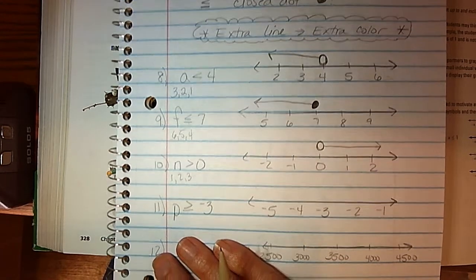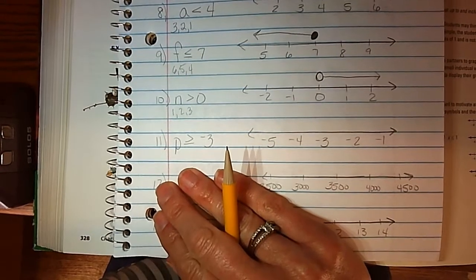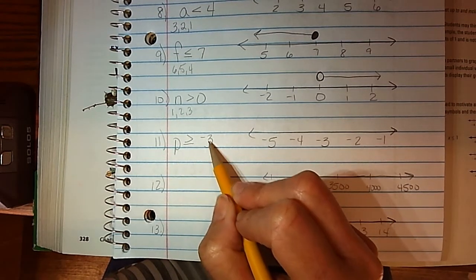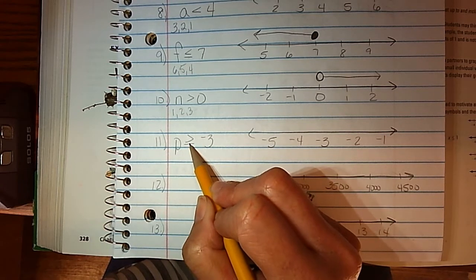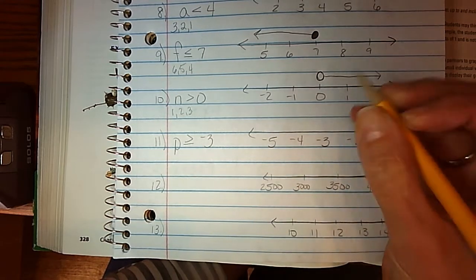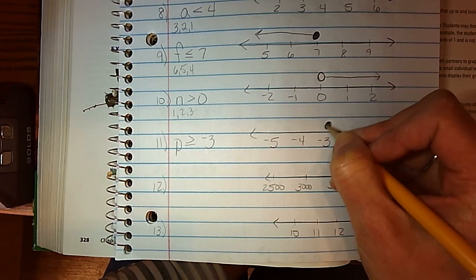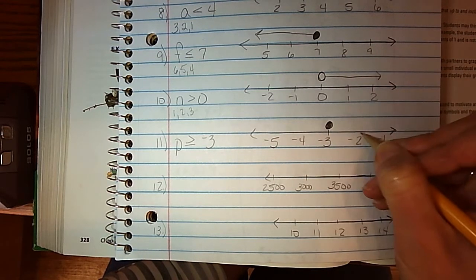Now number 11. P is greater than or equal to -3. Right away I see that extra line, so I need to put some extra color. Close in that dot or that circle.